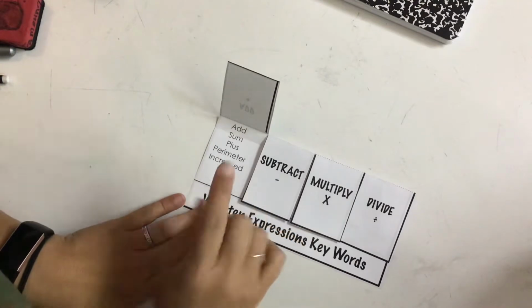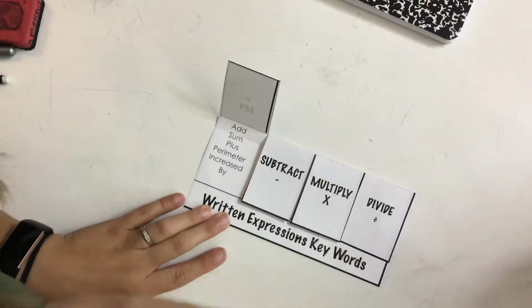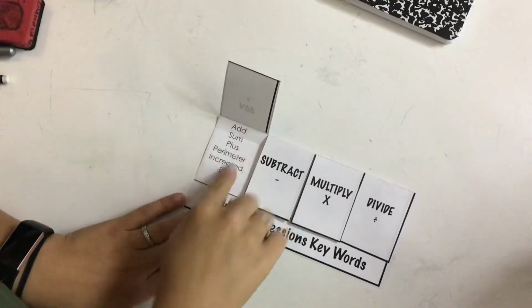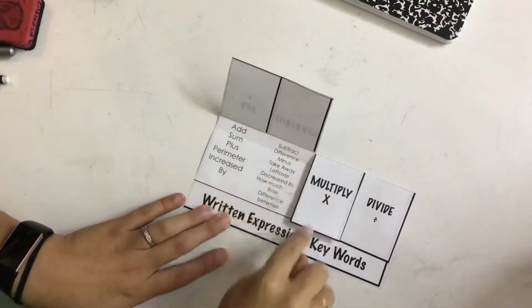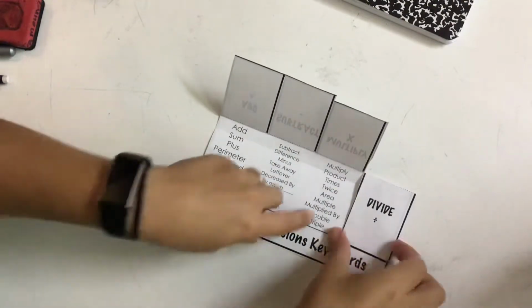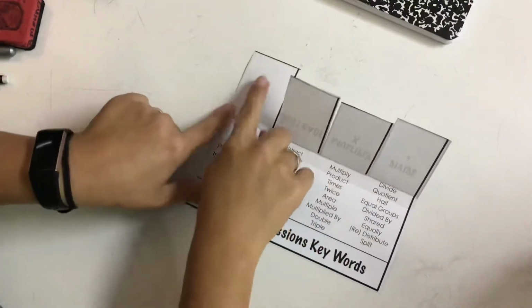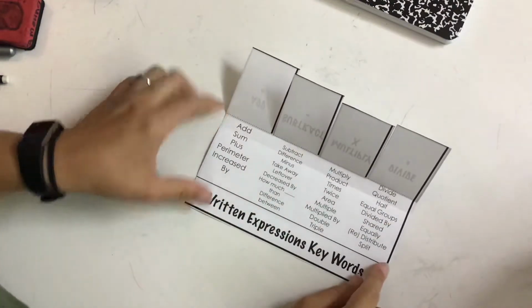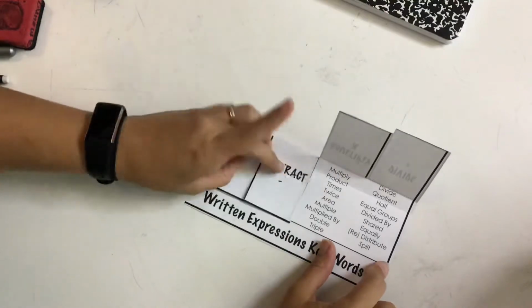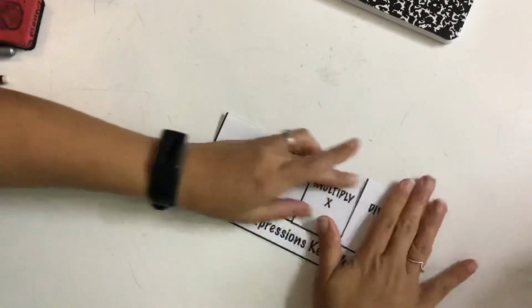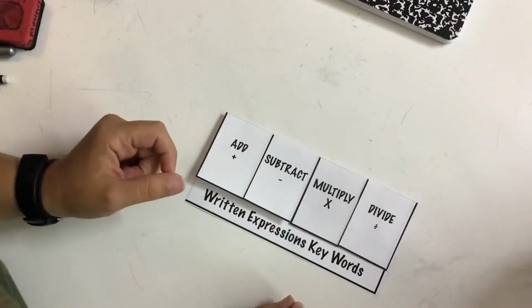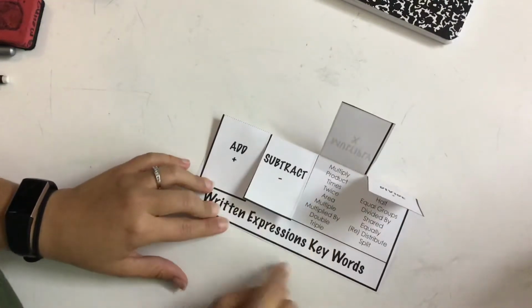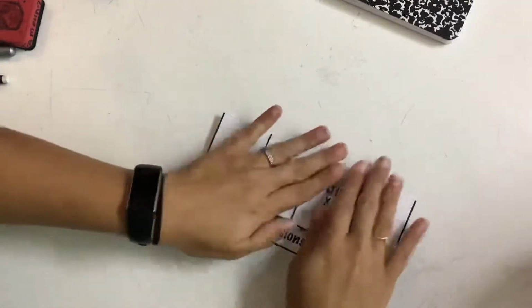As you guys are solving some of these problems on Prodigy or in some of your daily assignments, if you come across another word or phrase that might mean add or subtract or multiply or divide, you guys have room at the top of your flaps and even some of them underneath to where you can write some more keywords. But this will be a nice little reference tool until you can memorize or internalize some of these keywords that might tell us to multiply or divide.